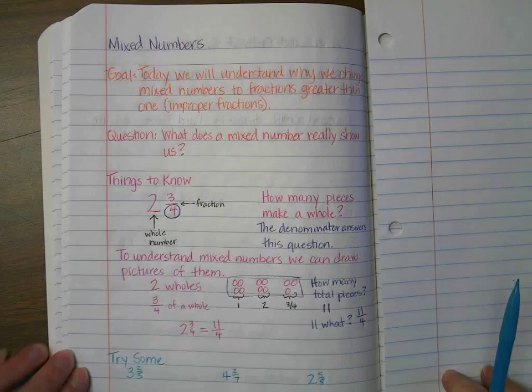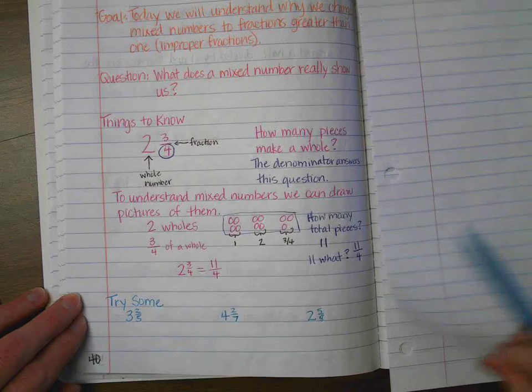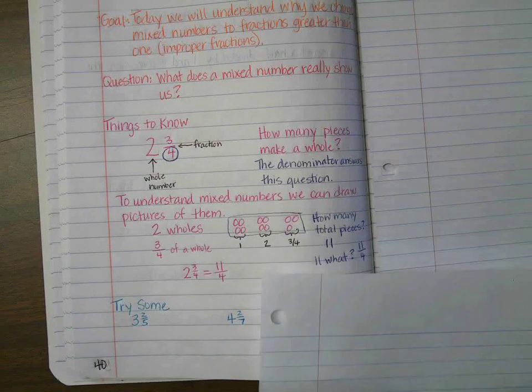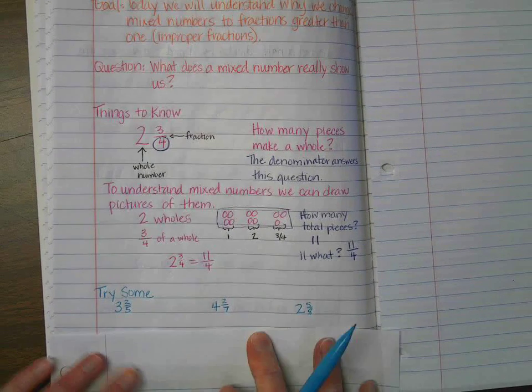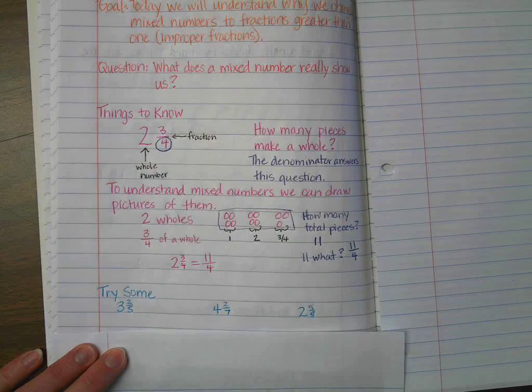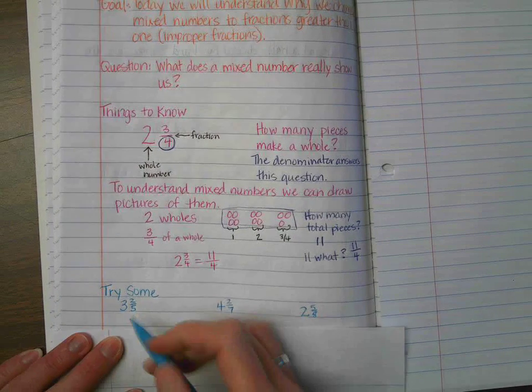Okay? So I want you to try it. There's a couple of examples. I'm actually going to help you with 2 of them, and then I'm going to leave the last one for you to do by yourself. This is what we're going to be practicing in class tomorrow.